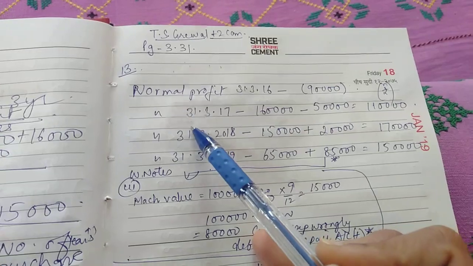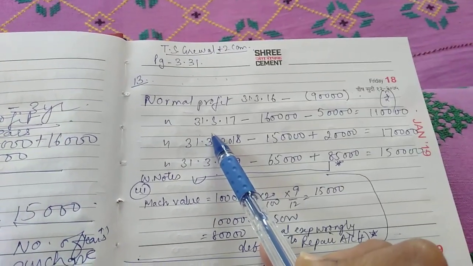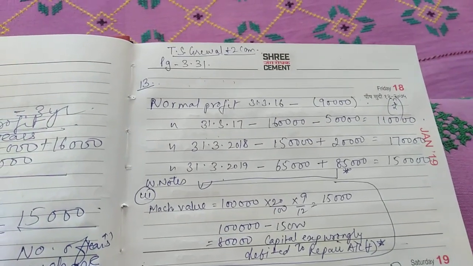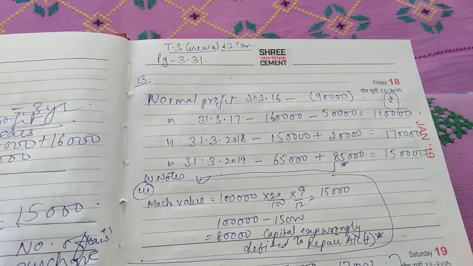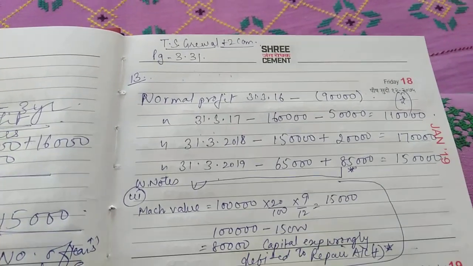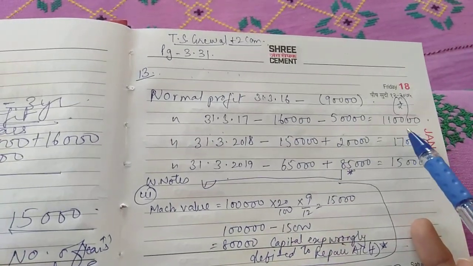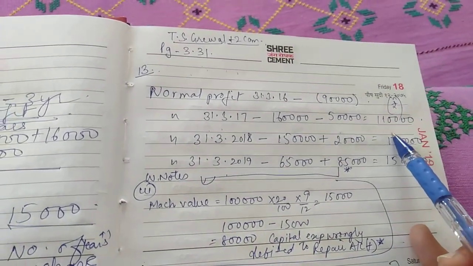But in 2017, there is an adjustment. It says a gain of 50,000 from sale of machine. As I already explained to you, abnormal gain is to be deducted. So we have deducted 50,000, it comes to 1,10,000.